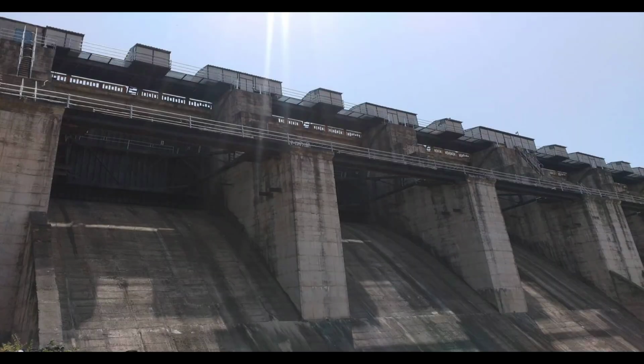So to save the entire dam body, we need to provide some overflow section in the dam body. This overflow section is known as spillway. So what you saw, what you visited, was the spillway portion of the dam.